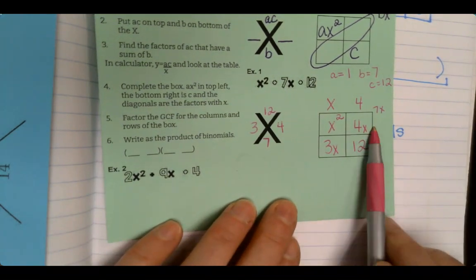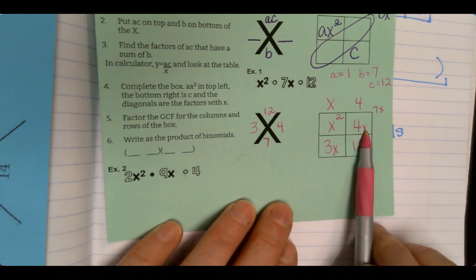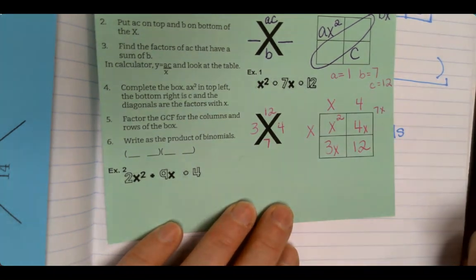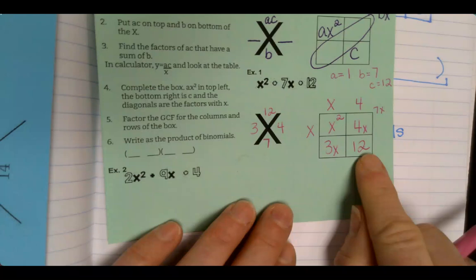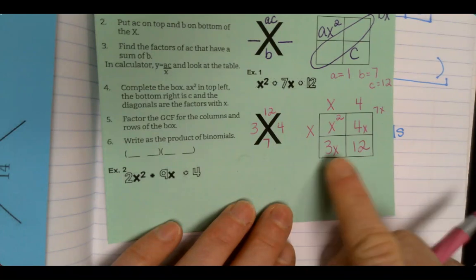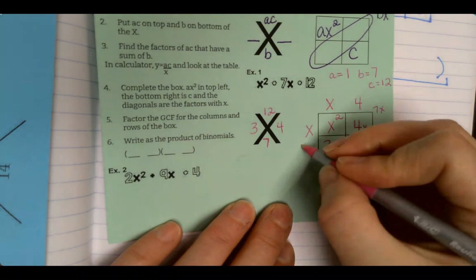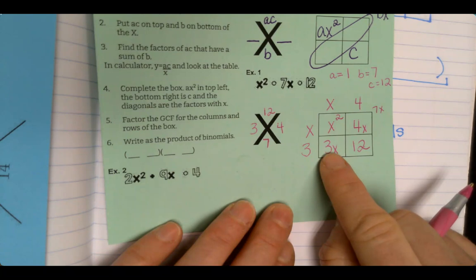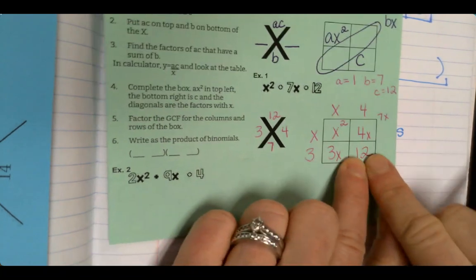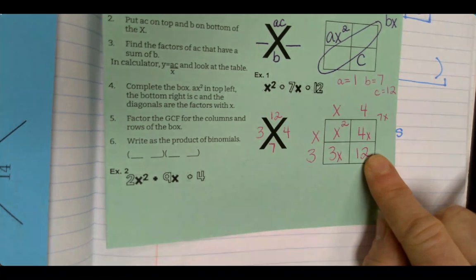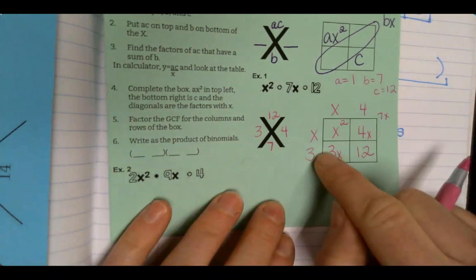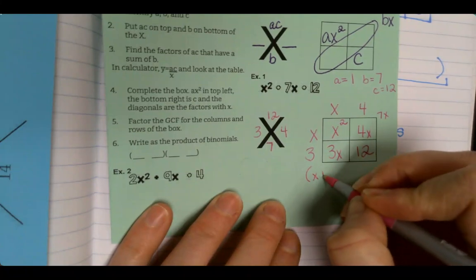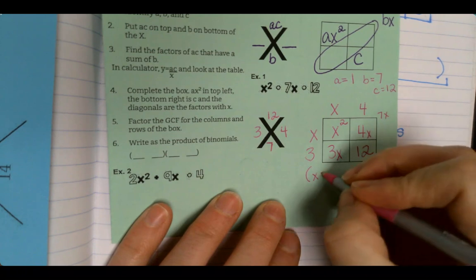Now we're going to factor the rows. So x squared and 4x. They both have x's, so it's just x. And then 3x and 12. What do 3 and 12 have in common? 3. Because 3 times x is 3x, and 3 times 4 is 12. So see how we're going backwards to build what's on the outside of here? And there's no operation between here, so we're going to do plus.